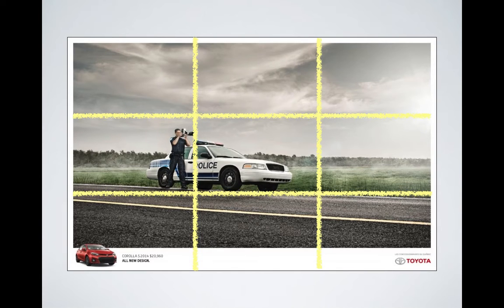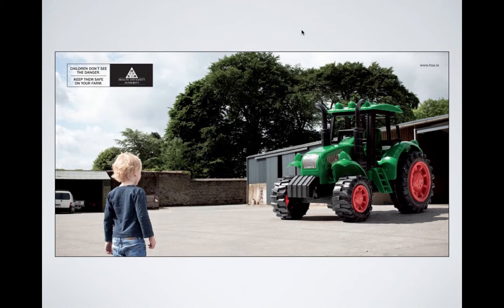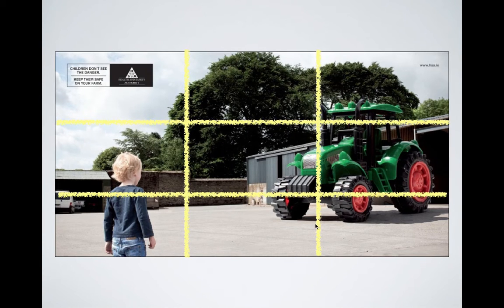In this case, the police officer is taking a photo, actually, and since he's looking to the right, they've shifted him over to the left so that it gives this space for him to be looking into. And this one as well is arranged away from center, so this allows us to see the relationship of the child to the tractor.